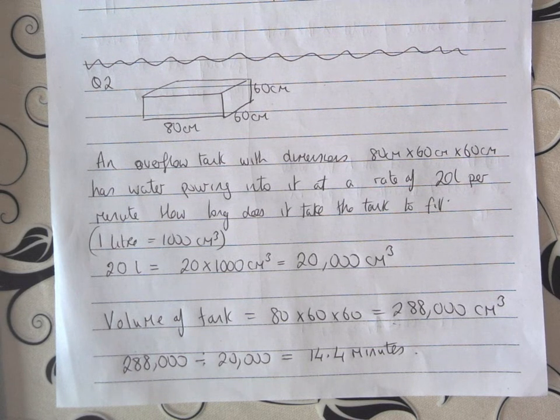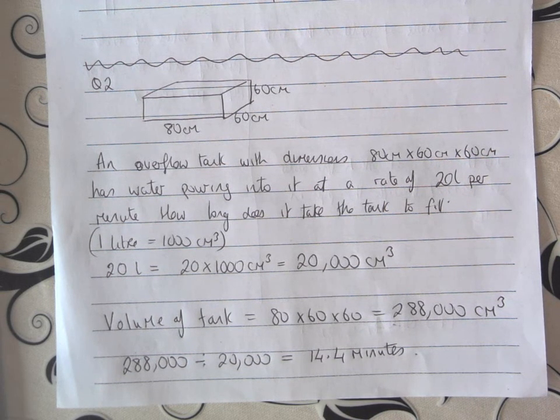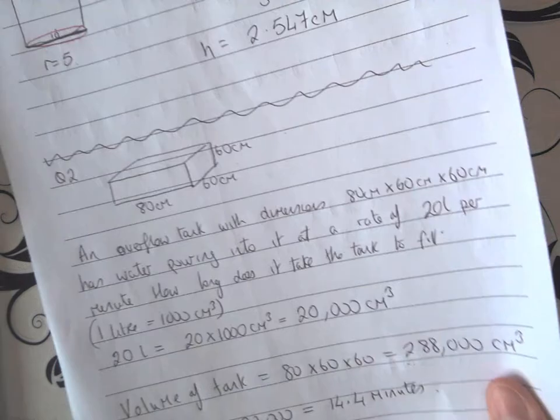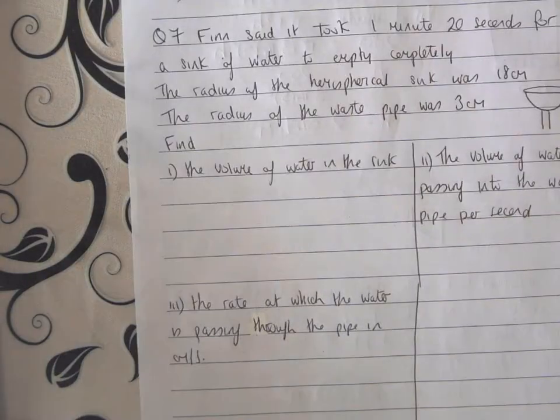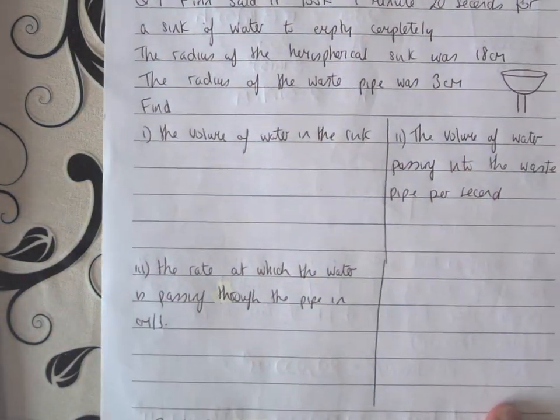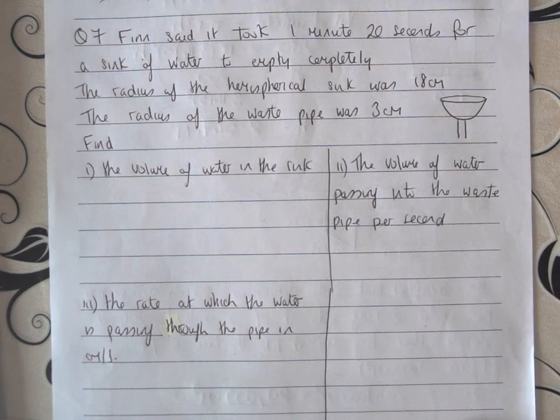Alright. So there's a lot of words in these questions, but it's just a matter of looking at what they've given you and how that helps you, and breaking down the question. Okay, so we're just going to do one more question, question 7.